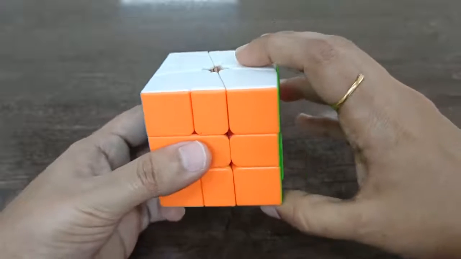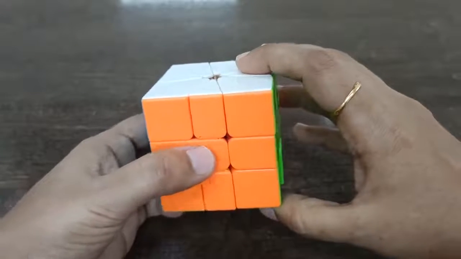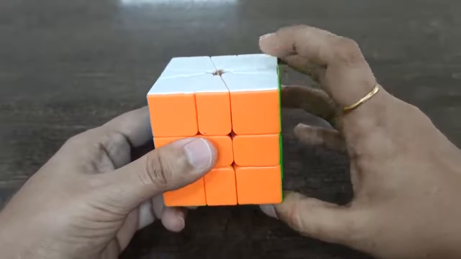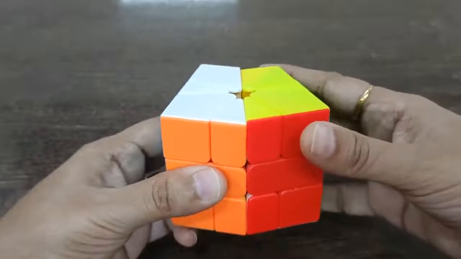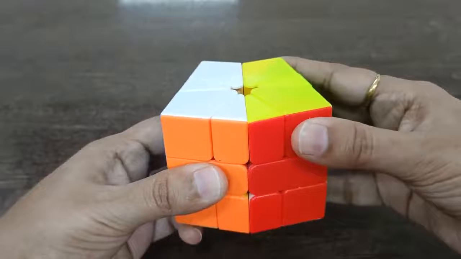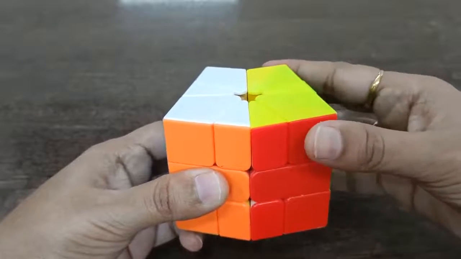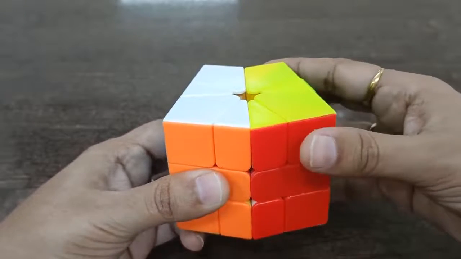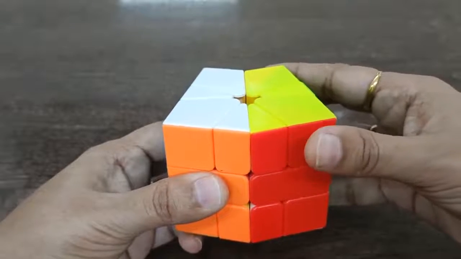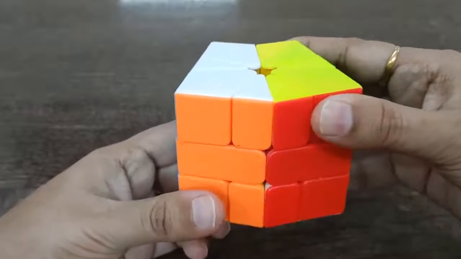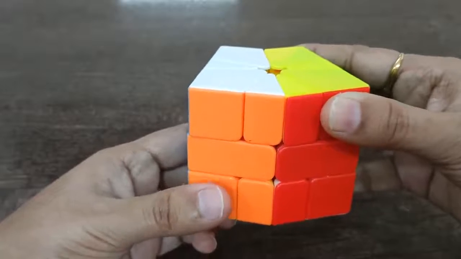The first thing, hold the longer side rectangle with your left thumb, take the right side up. After you do that, hold the top layer's right side corner piece and the bottom layer's left side corner piece.